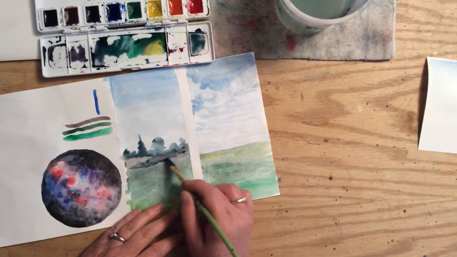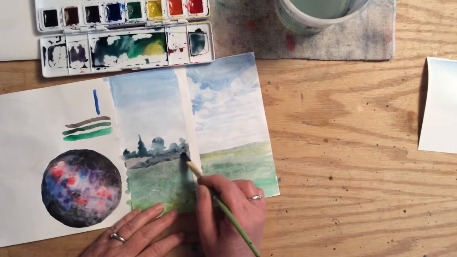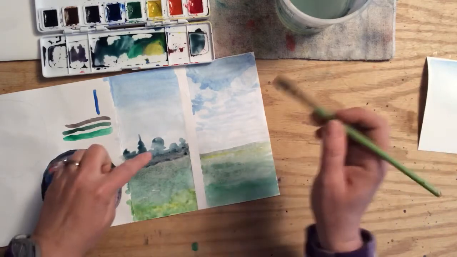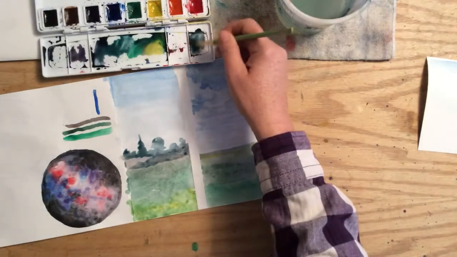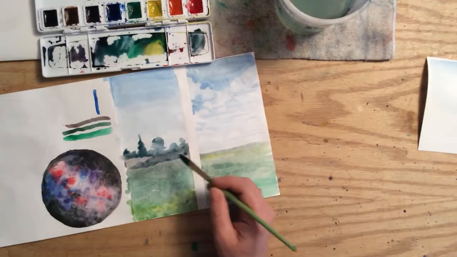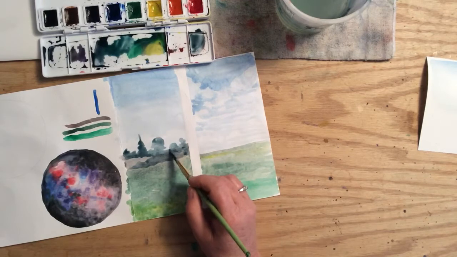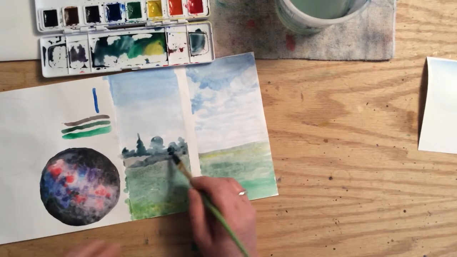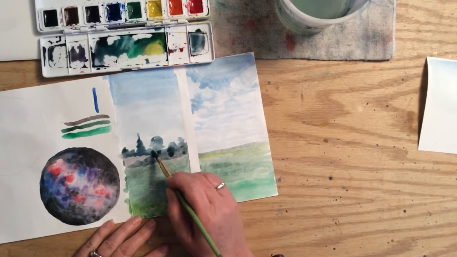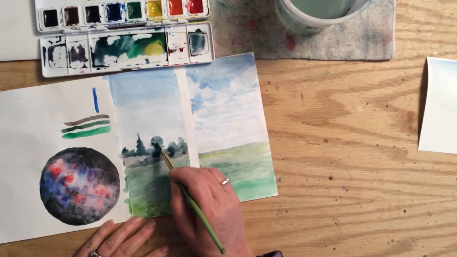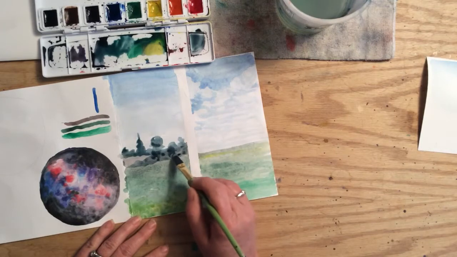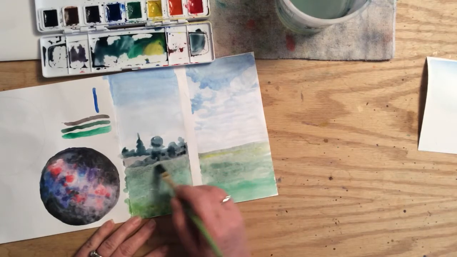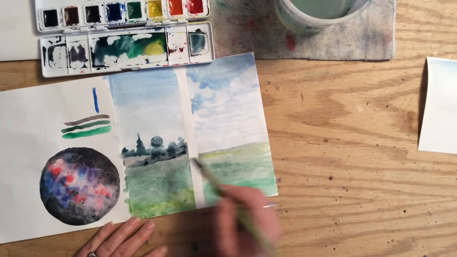I can see that my color isn't super dark anymore there. I have a little bit too much water, and it's a little transparent. I can see the ground through it. So I'm just coming back and using that wet-into-wet idea, like how we painted the trees in the first place. And I'm going to give this some darker area.